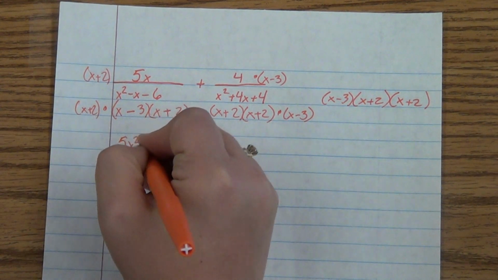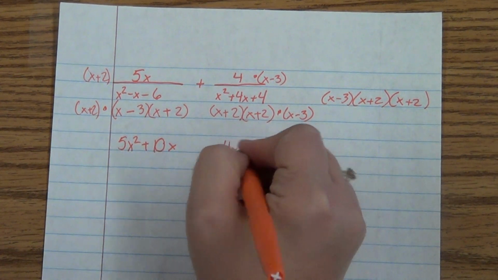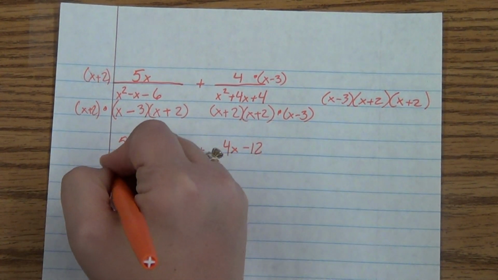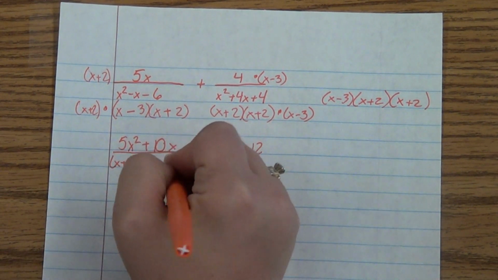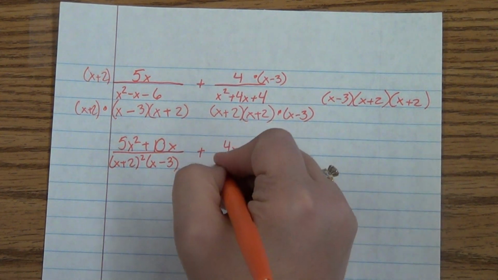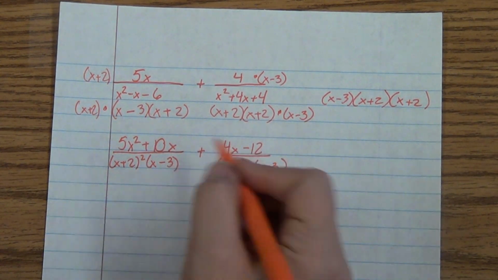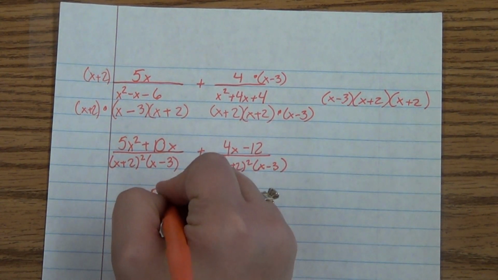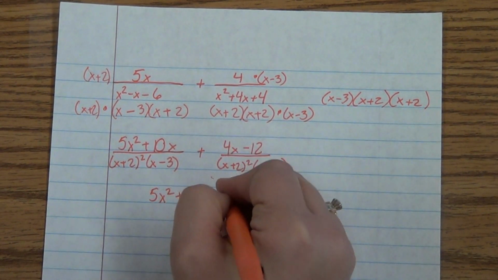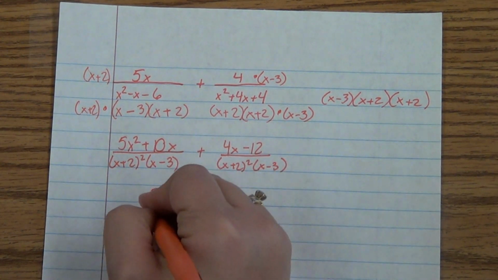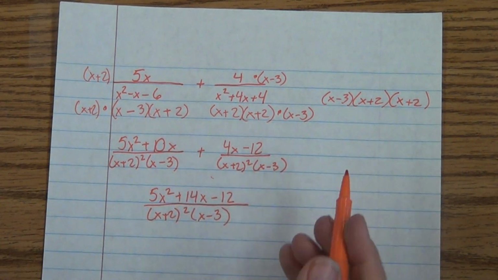In the numerator, step number 4, distribute and combine like terms. So I get 5x squared plus 10x. Over here I get 4x minus 12. We can clean this up a little bit by writing that as x plus 2 squared, since there's 2 of them. That way we don't have to write so much. Still have to combine my like terms, so I get 5x squared, 10x and 4x is 14x, minus 12. Over my common denominator, which stays the same. So that's step number 5.